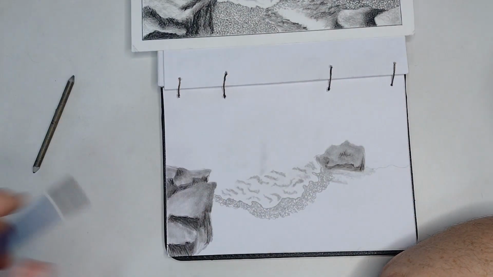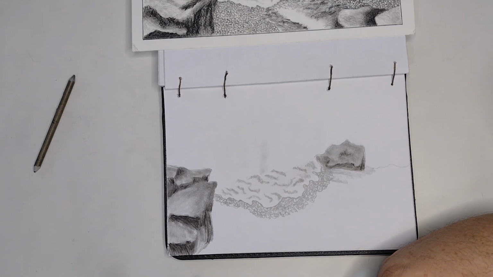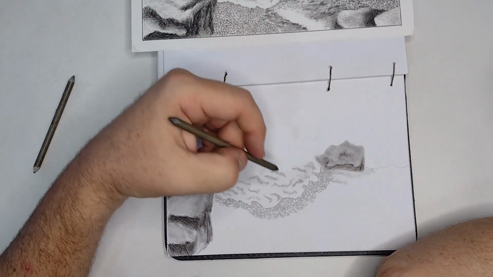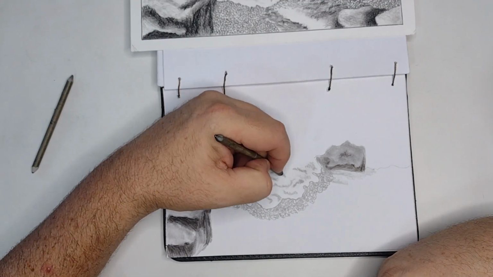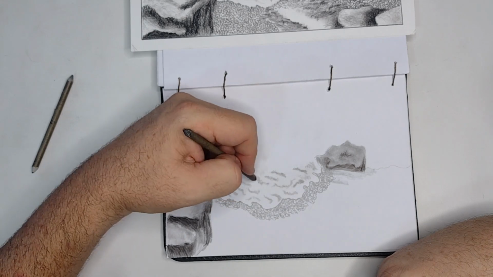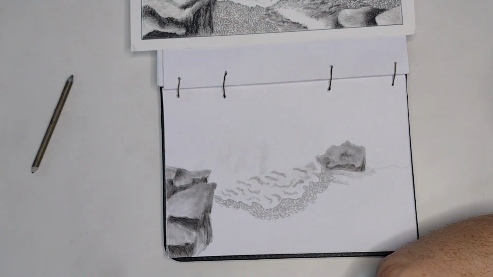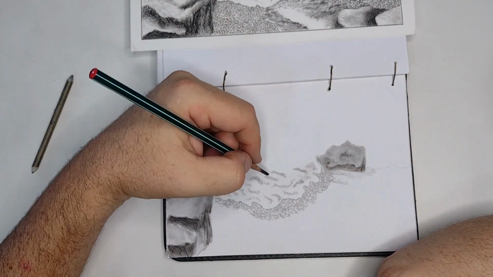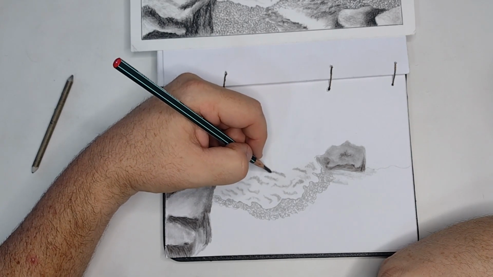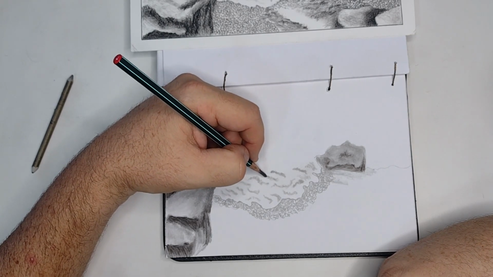Now, if you prefer, you can darken more this area, create some darker spots. See, my blending stump is not dark enough, so I can use the pencil to darken some areas more than others.